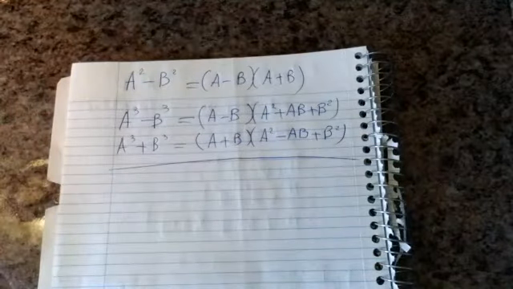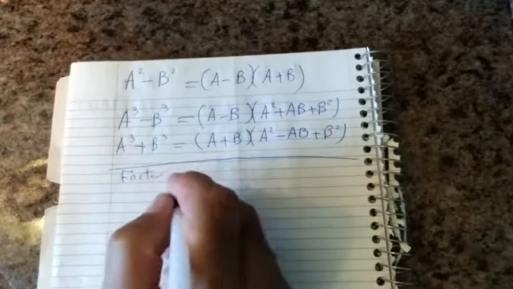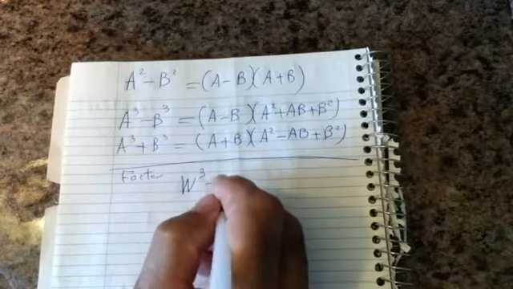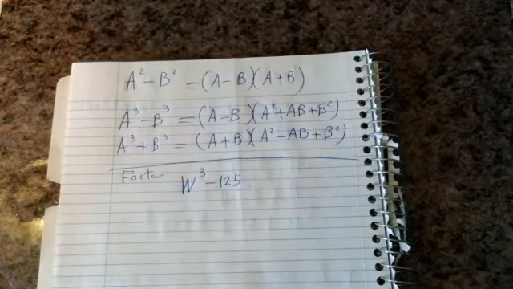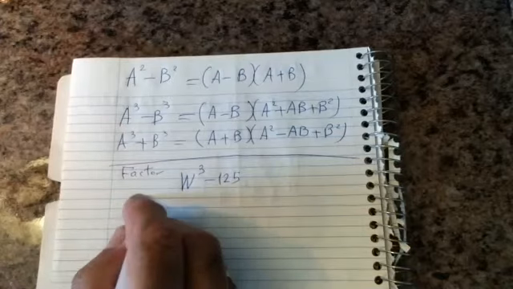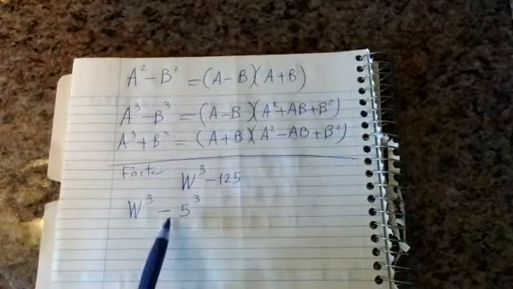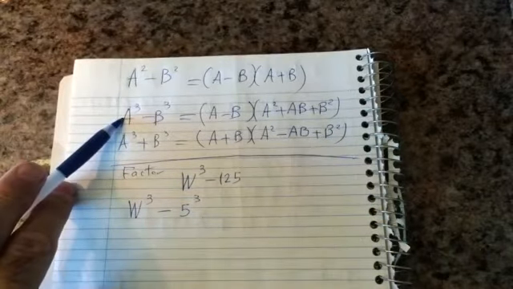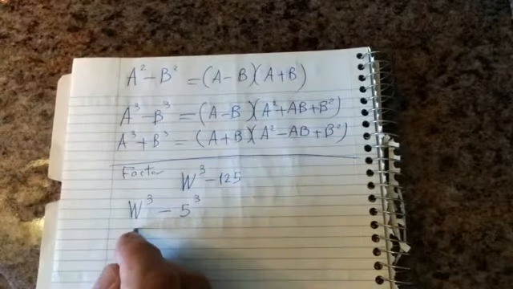Let's say we want to do this. And remember, you must have two terms, and both terms must be in cubic form. All right, so which formula do we use? This one, the difference of two cubes. You see that? I'll write a formula here so you could actually see it again.